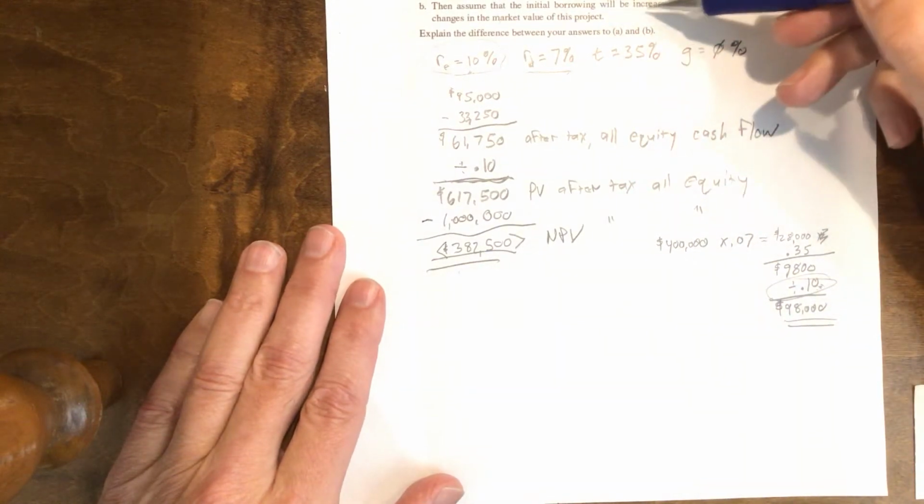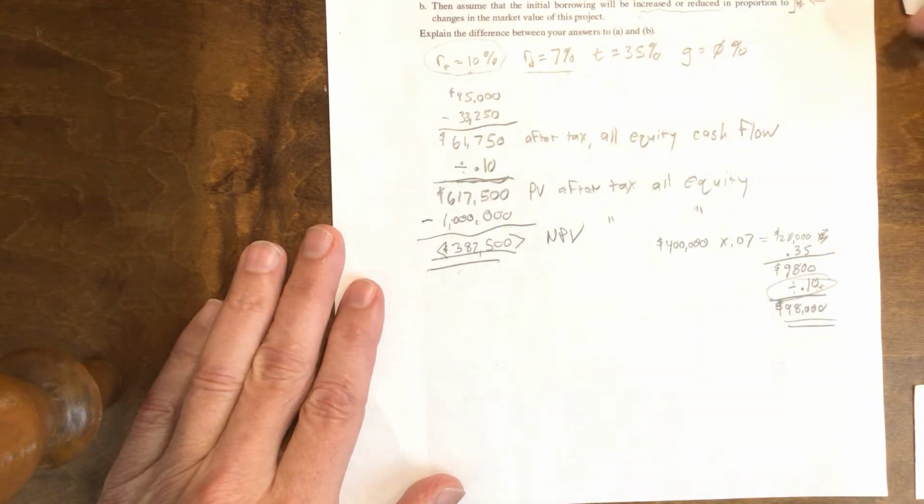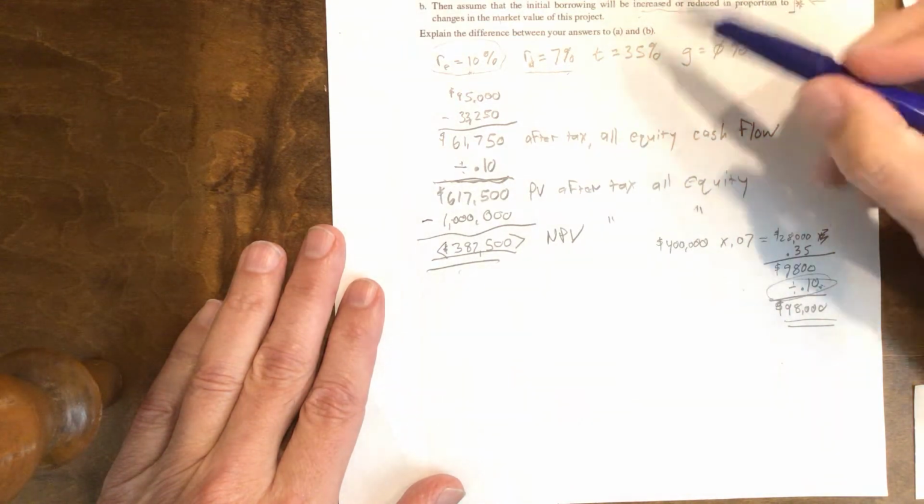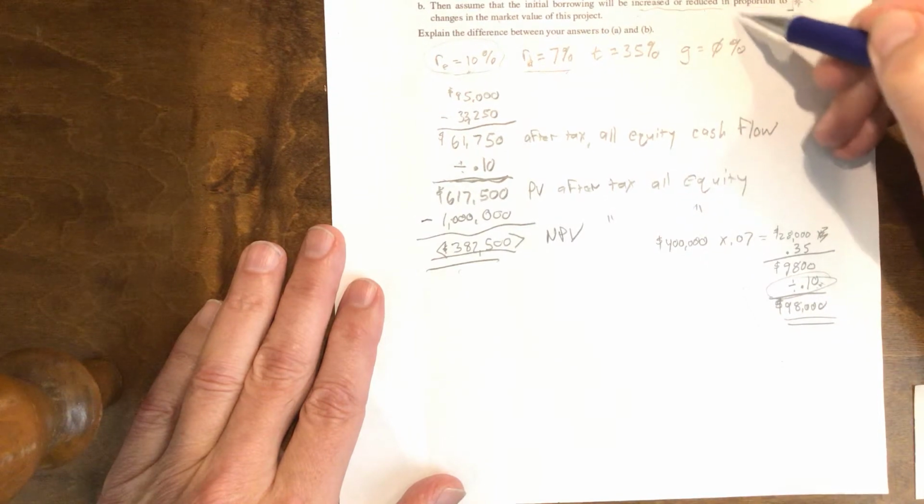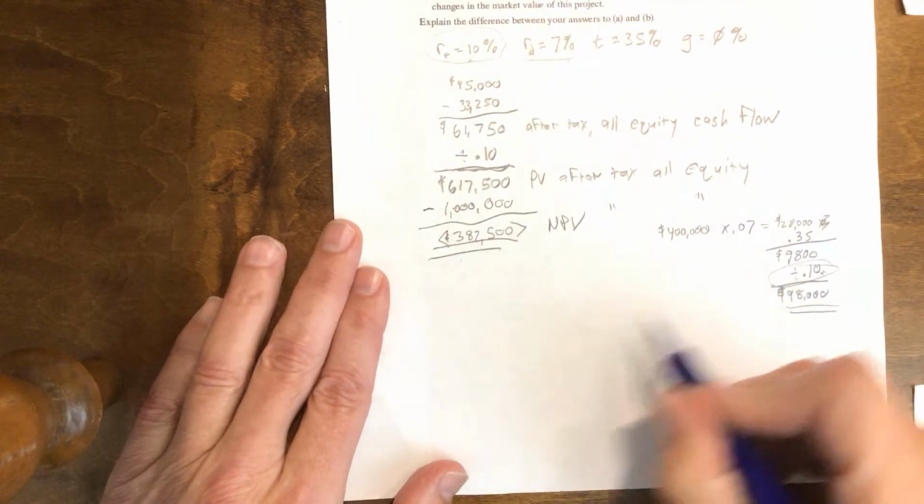Why that's confusing to me is the way this problem's set up, everything's constant. The cash flow is constant, the amount of the debt's constant, everything's constant. So I'm not quite sure how you would do that in practice.